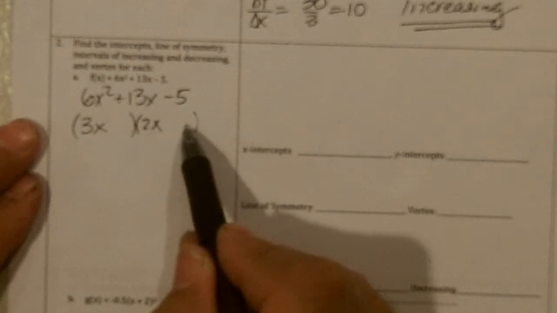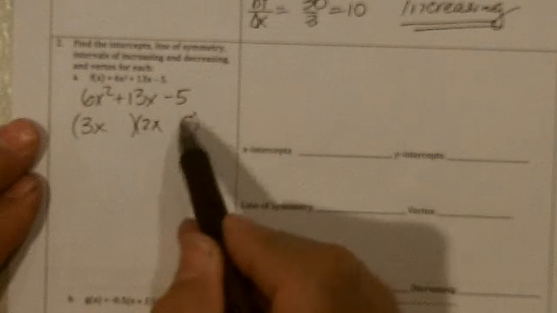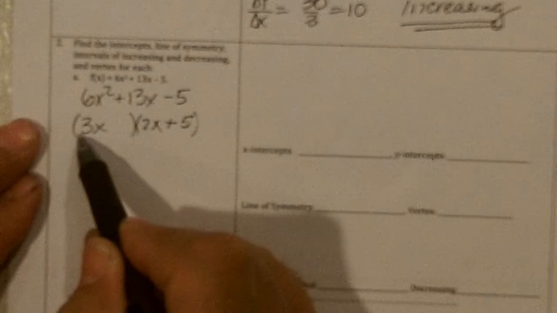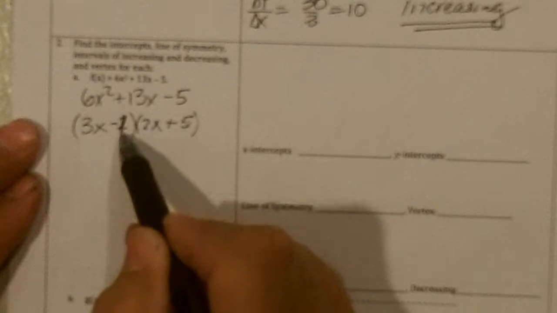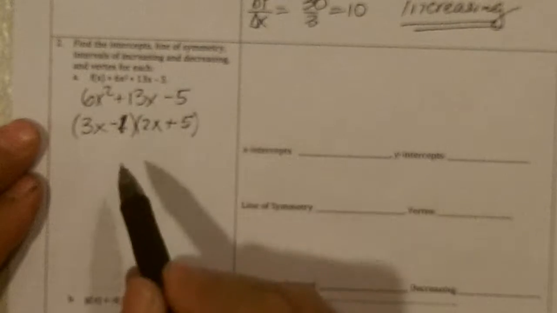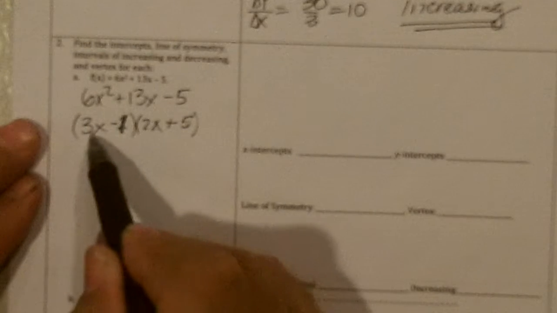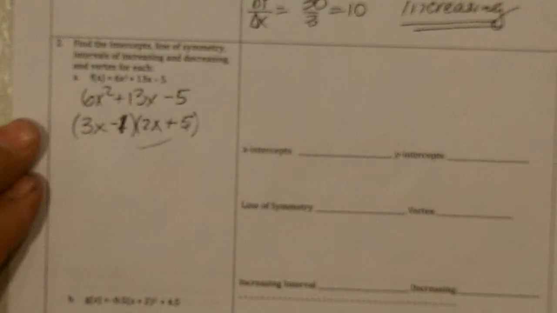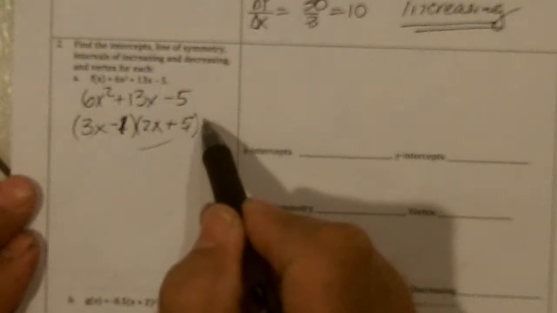If I put the 5 over here, it'll be 5 times 3, which is 15. If I make that a plus, it'll be plus 15. And then I would have to put a -1 here to make it -5. And a -1 times 2 would be -2x. And plus 15x is 13x. So that works. If I'm trying to find x-intercepts, this has got to be equal to 0.